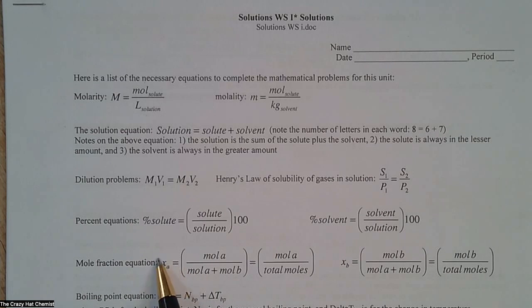The mole fraction is x of A, and so that would be moles of A, whatever component A is, divided by the total number of moles. So that's moles of A plus moles of B. This is assuming a two-component system. You are not multiplying by 100 because it's not a percentage, it's a fraction. So this number right here, the mole fraction, must be less than 1.